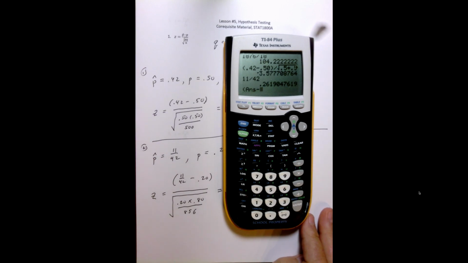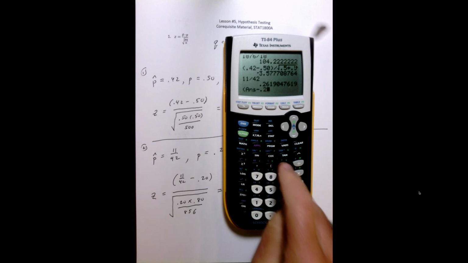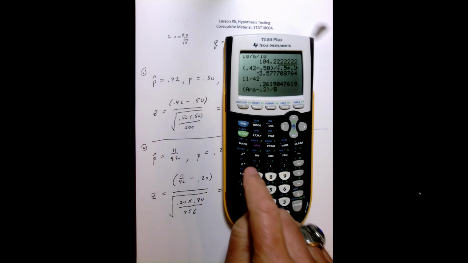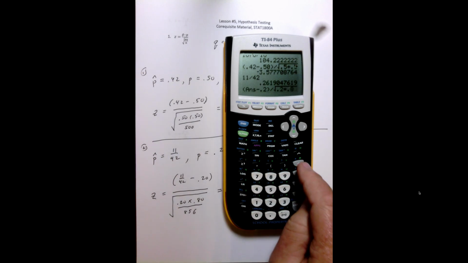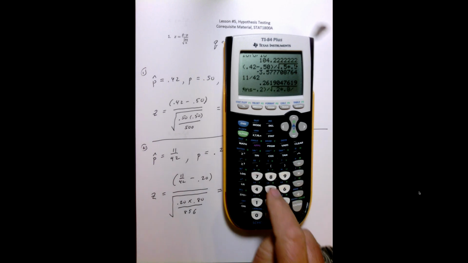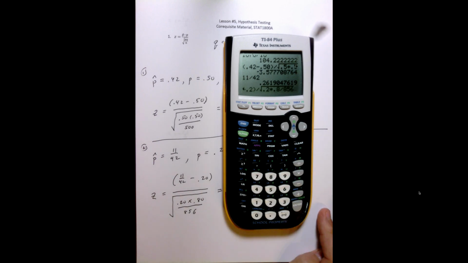So minus 0.2 divided by the square root. And now I need 0.2 times 0.8 divided by 856. And double check, and I get 4.53.